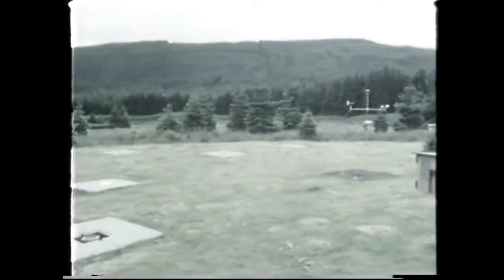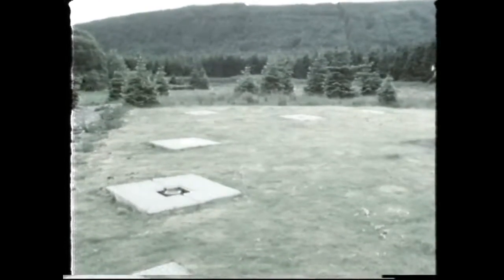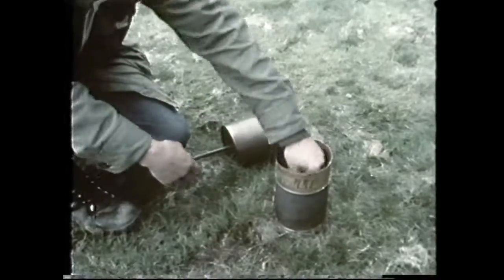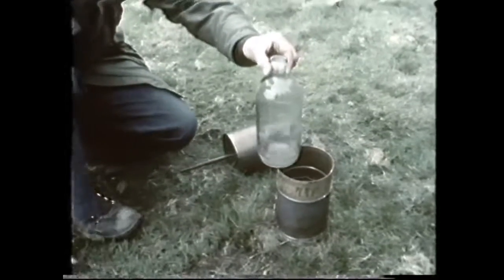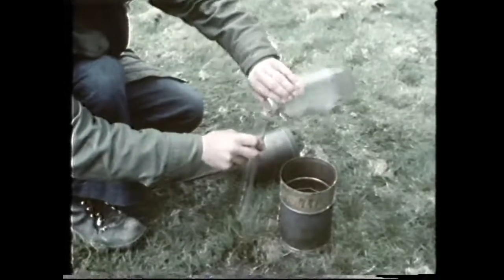Rainfall is measured at a large number of points in the two catchments, and a range of instruments is used. This is a standard British rain gauge, a 4.5-inch funnel and a glass collecting jar. The contents are measured in a specially graduated cylinder.